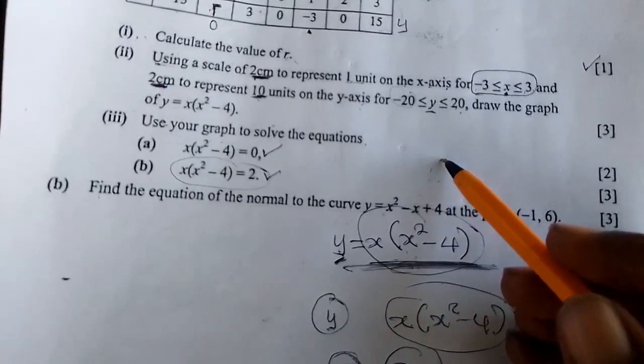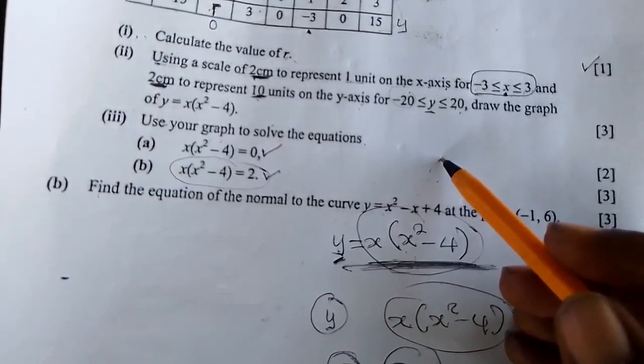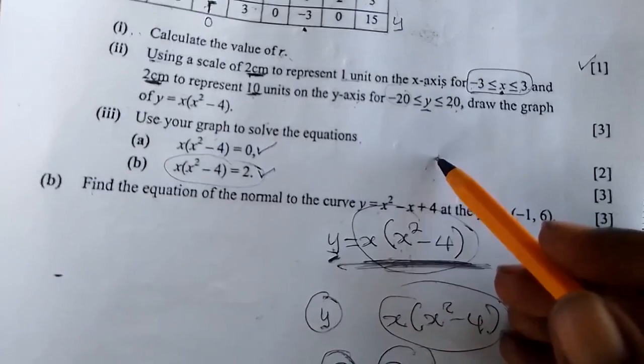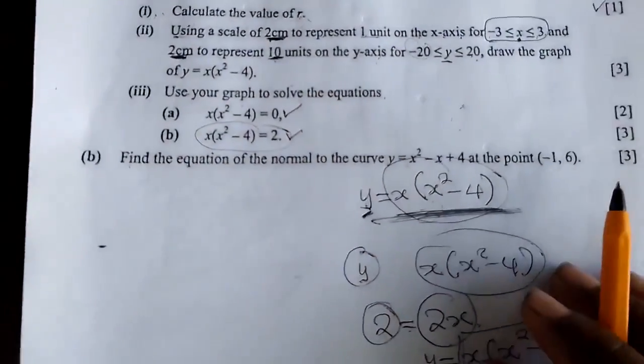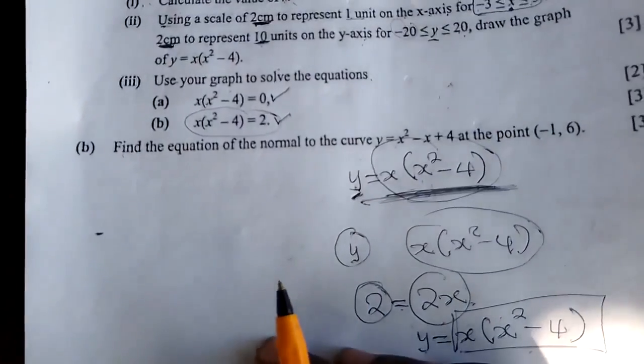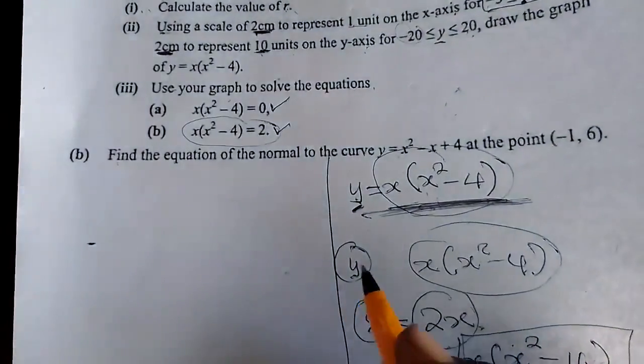So let's make sure we get the concept, that we understand everything that I will be saying. Let us now answer this last question. This is our last question here, and this is where I'm going to answer it.